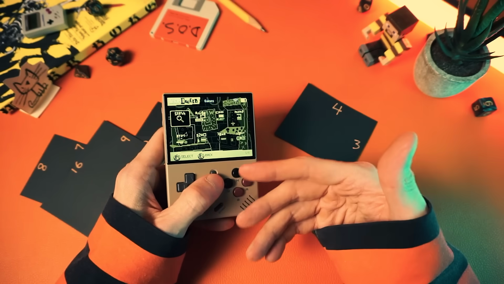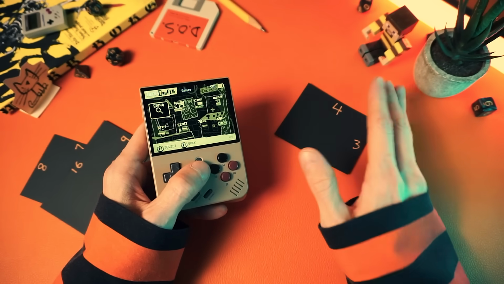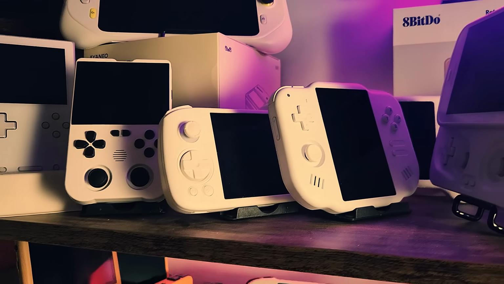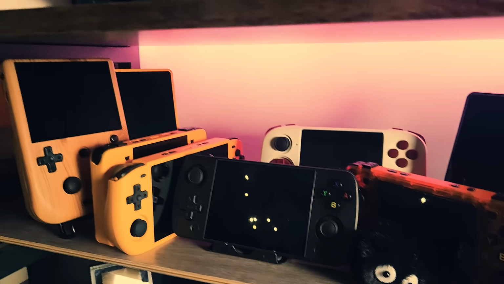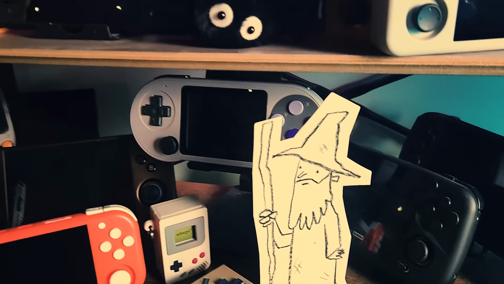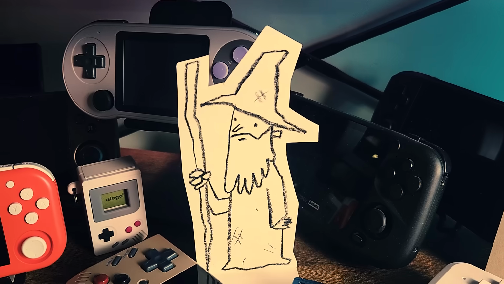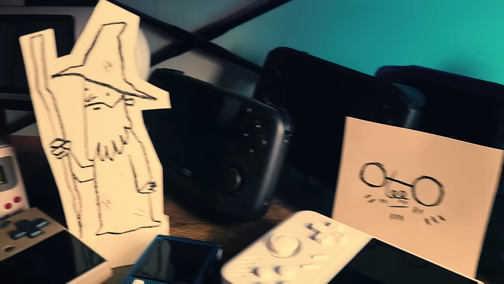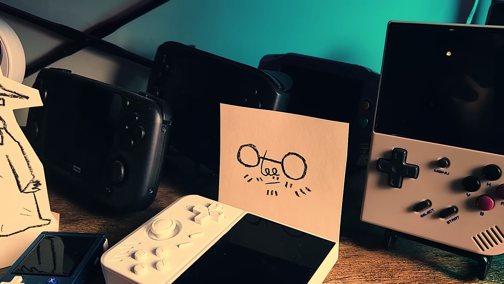But like, only a total lunatic would buy multiple different devices that all do the same stuff. A total lunatic. You are beyond redemption. Go back to the shadows from whence you came. I'm here too.